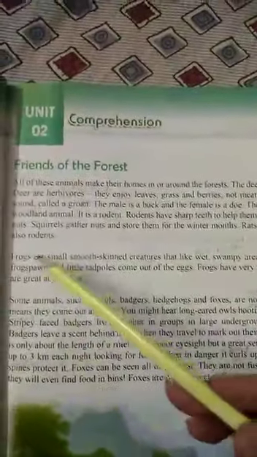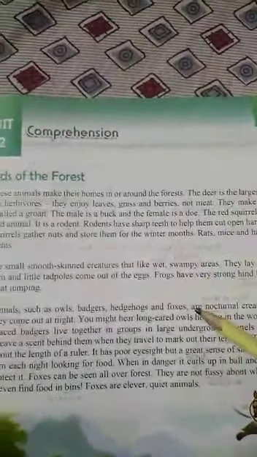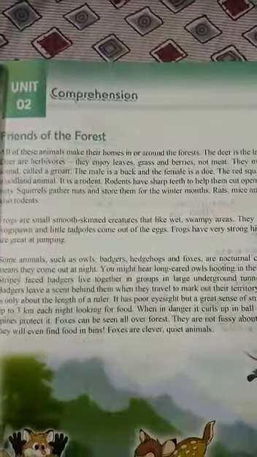So we have read about the red squirrel, we have read about the frog, we have read about the deer, we have read about rodent animals, rats, mice, and hamsters. And inshallah in the next video we are going to read about more animals.